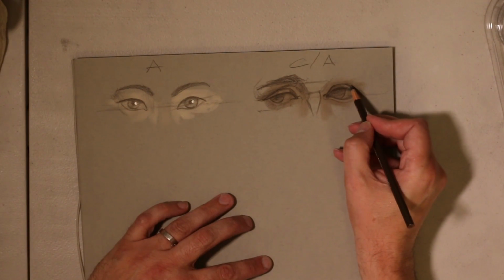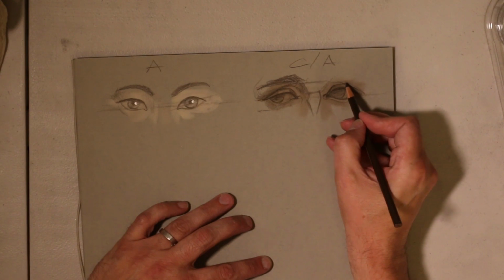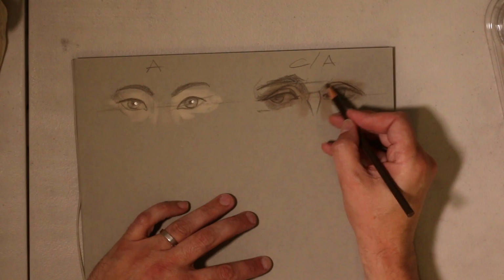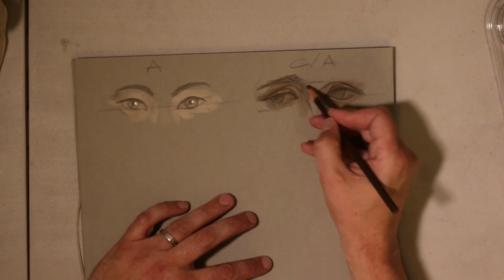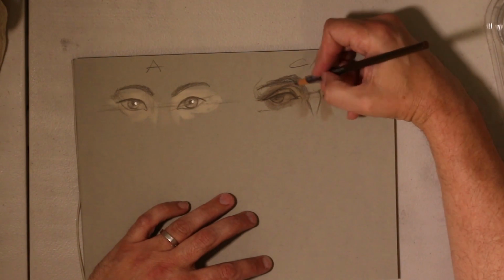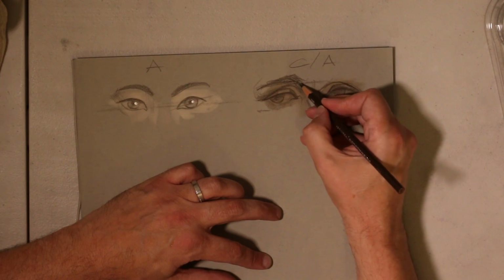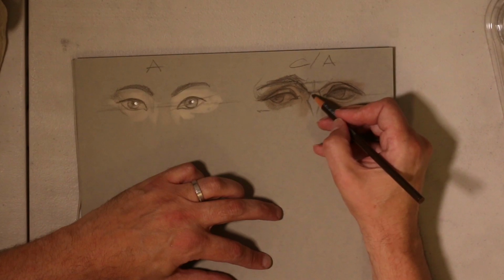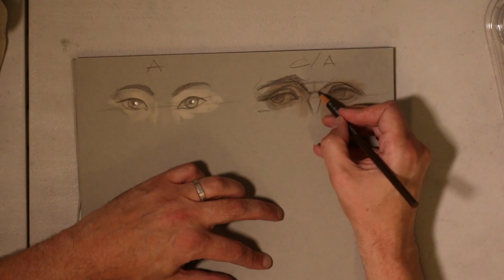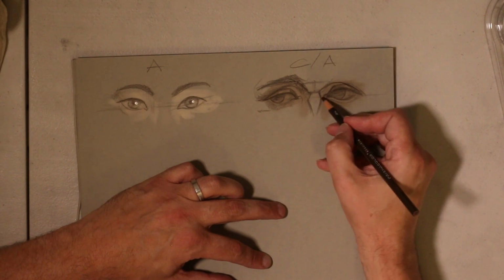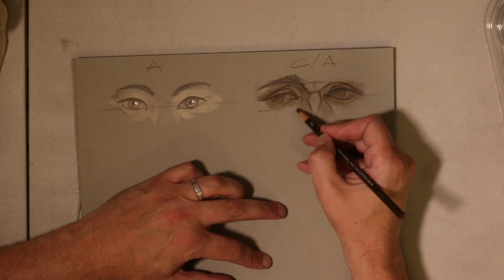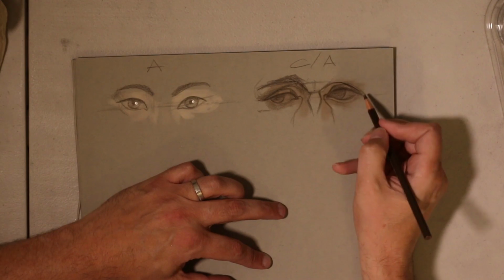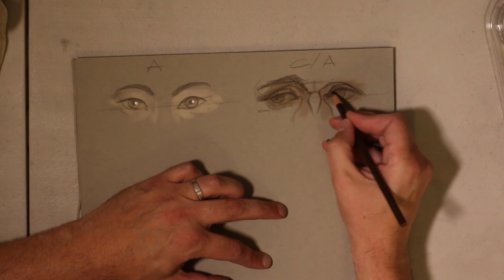You've got that brow bone, which could be really tight coming in here, right up against that upper lid, and then into the glabella right there. On men, this glabella is going to be a lot more defined. On women, it'll be a lot less defined and a lot more smooth. So we'll go out to the side plane of the nose, out to the side plane of the nose.